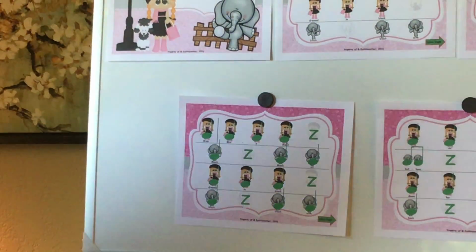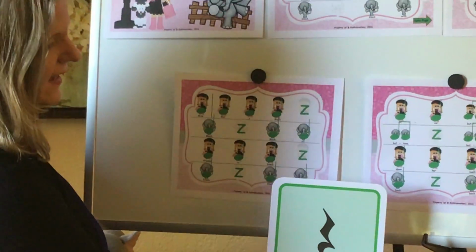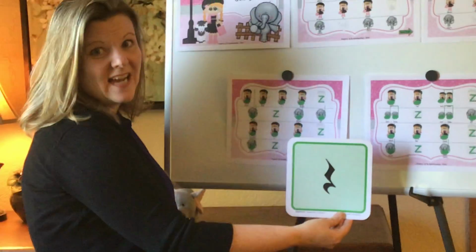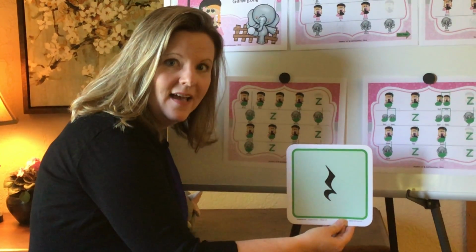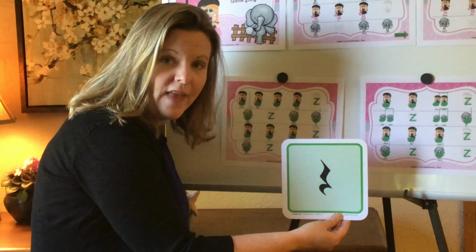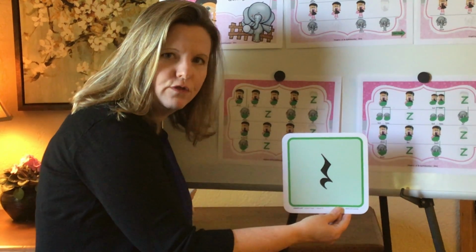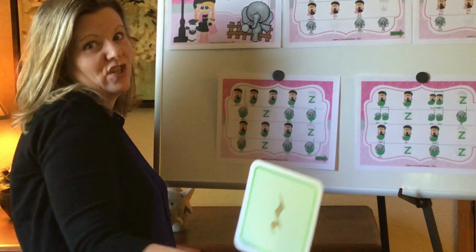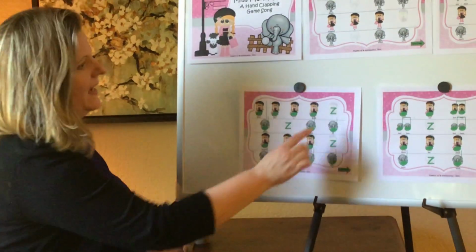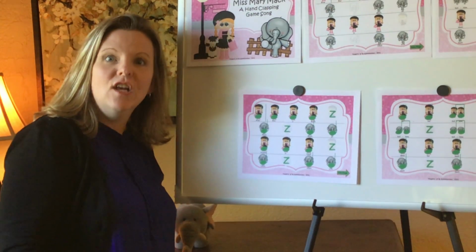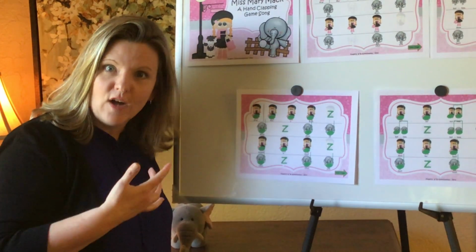Now notice that when we see a rest in music, it's not just a Z. It actually looks like a little Z with a C hanging down. That's the way it would look in standard notation. But since we're just in first grade and we just get to learn, it's a Z. Should we try it again? Looking at where our rests are.